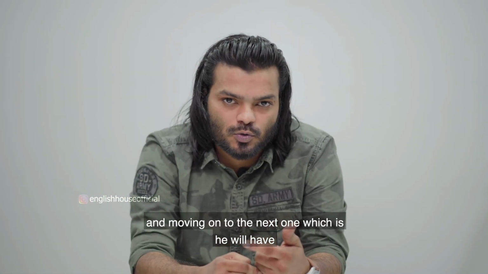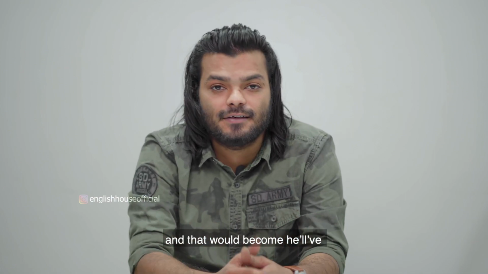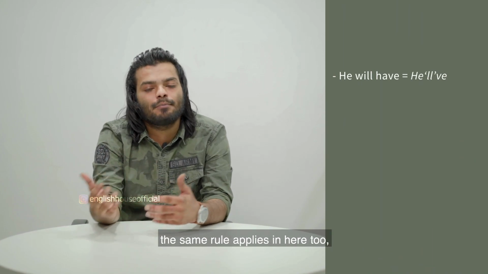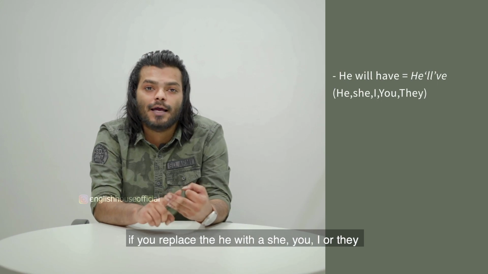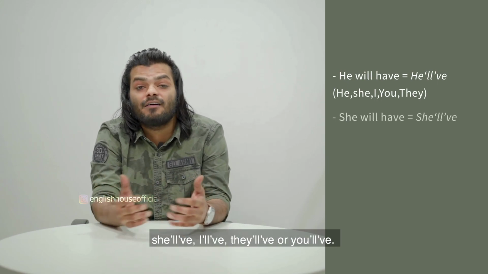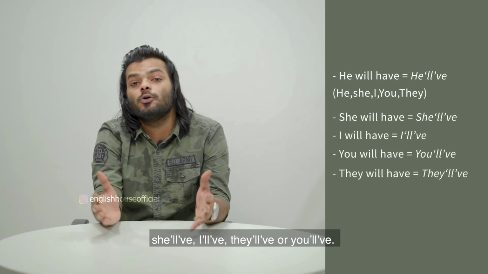And moving on to the next one, which is he will have, and that will become he'll have. He'll have. And just like I mentioned in the previous case, the same rule applies in here too. If you replace the he with she, you, I, or they, the same rule applies. That means it would become she'll have, I'll have, they'll have, or you'll have.